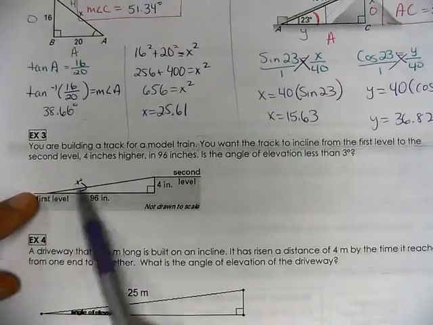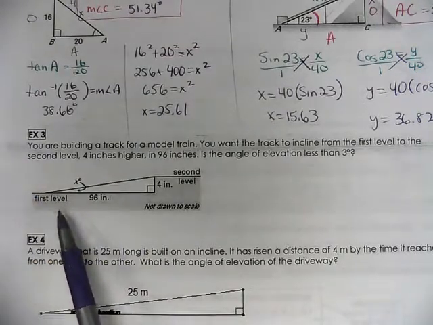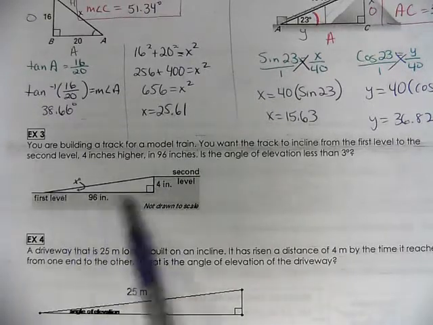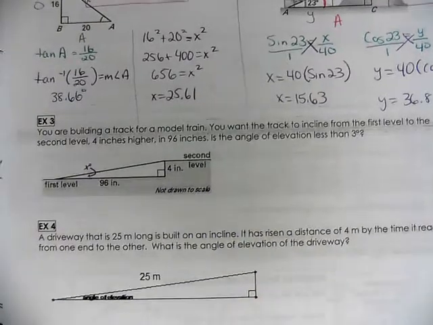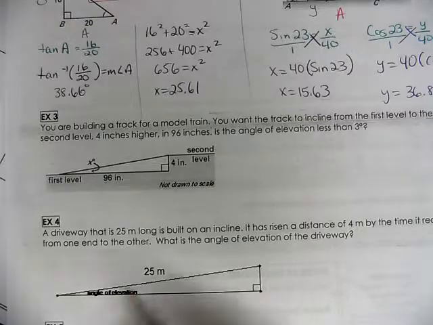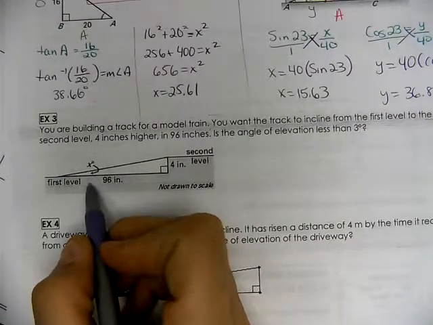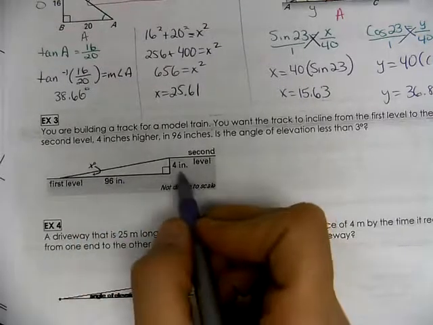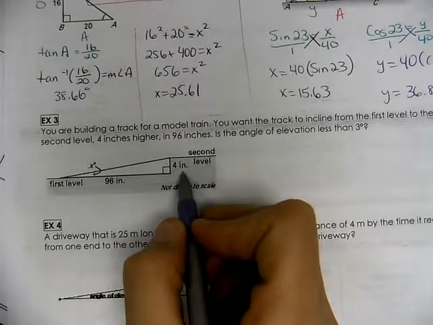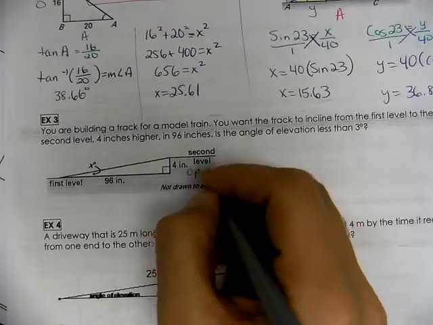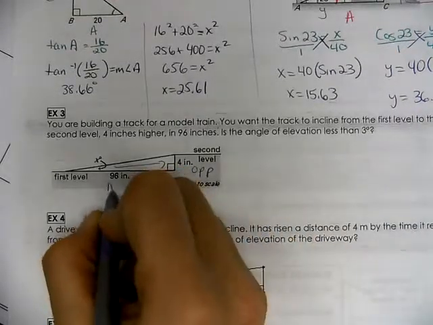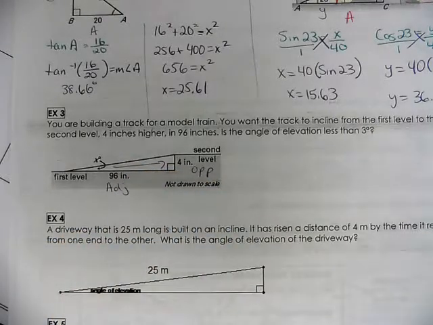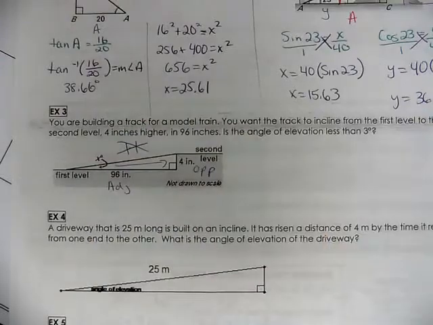So here we have a track for a model train. You want the track to incline from the first level to the second level, which is 4 inches higher and 96 inches long. Is the angle of elevation less than 3 degrees? So this is our angle we're trying to find, x degrees. So let's label our triangle. What's 4? What side? 4 is the opposite, right? Because it's directly across. Is 96 the adjacent or the hypotenuse? Adjacent. So this is the hypotenuse, which we are not using.